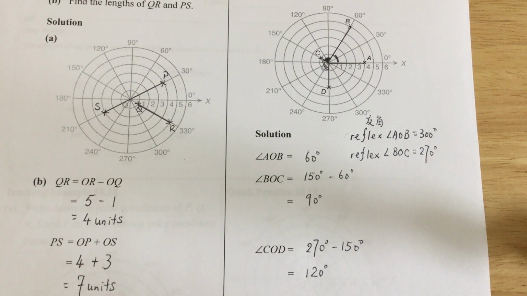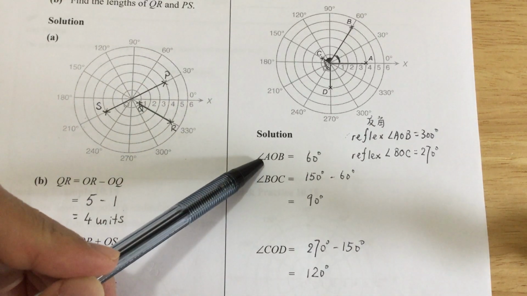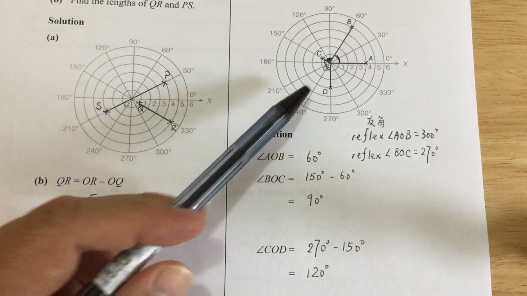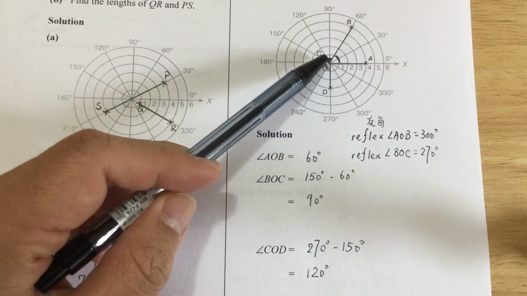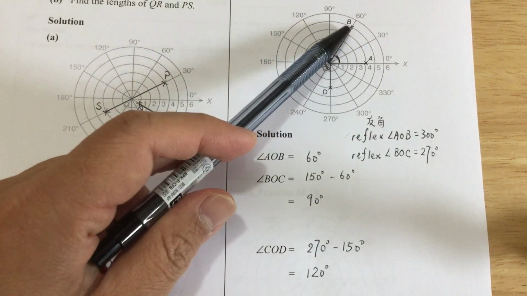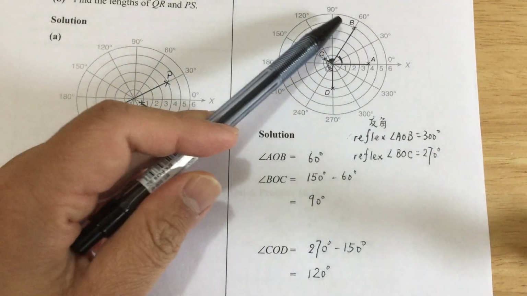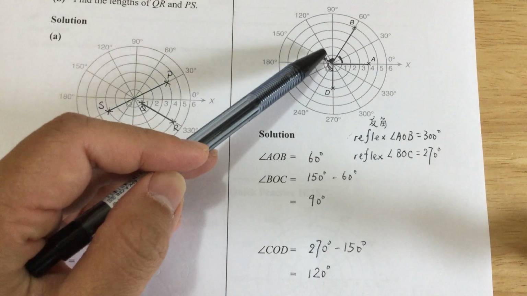Okay, now I will pause for 15 seconds to make sure that you know what you are learning, okay. I remind you once again, you must know how to say what's AOB, and draw it on the figure. This is A, because O is in the middle, AOB, and BOC, and COD.